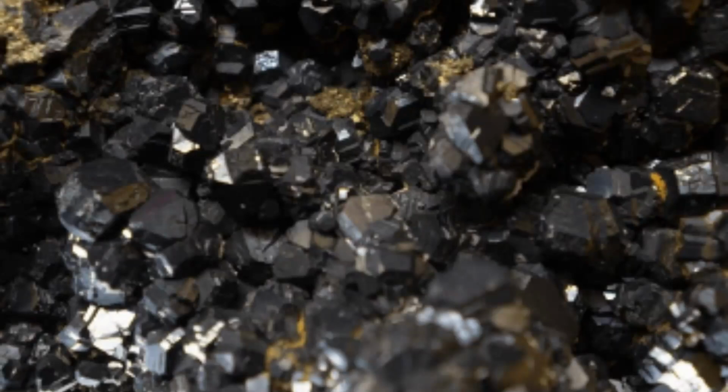Galena mineral. Galena is a lead sulfide mineral with the chemical formula PbS. It is one of the most important minerals for the extraction of lead and often contains significant amounts of silver. Here are some key details about galena.